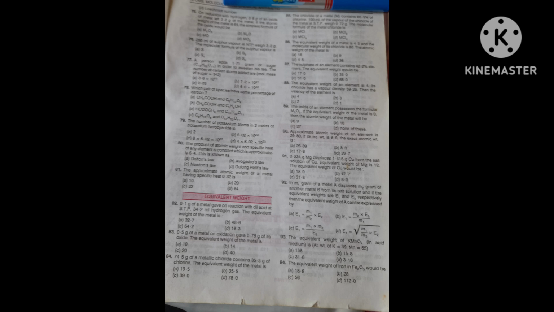Here the weights are given, magnesium and copper. Magnesium weight is 0.534 and weight of copper is 1.415. Then 0.534 divided by 1.415 is equal to equivalent weight of magnesium, which is given as 12, divided by E. Suppose E is the equivalent weight of copper.